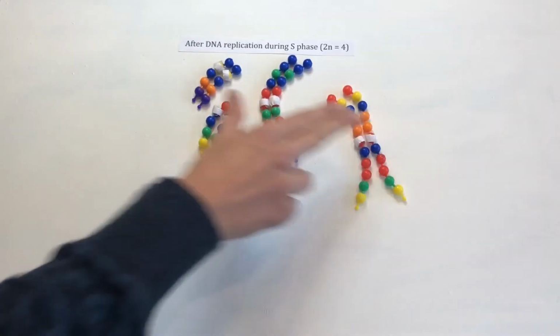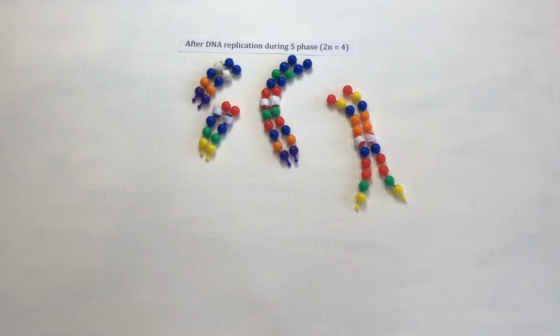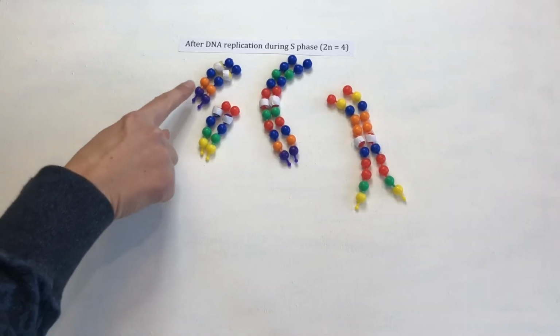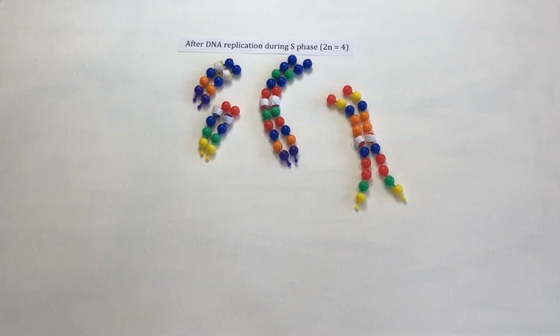This is a homologous pair and this is a homologous pair. The only difference is now they're in their replicated form. So we have 2 chromatids for each of our chromosomes.